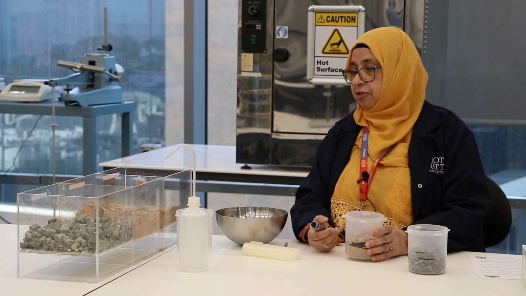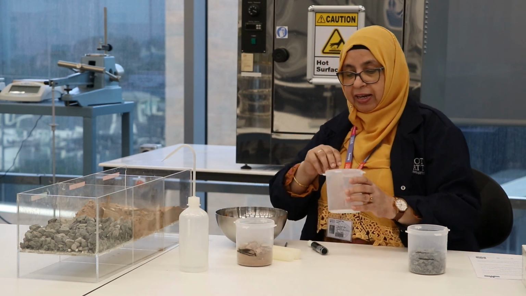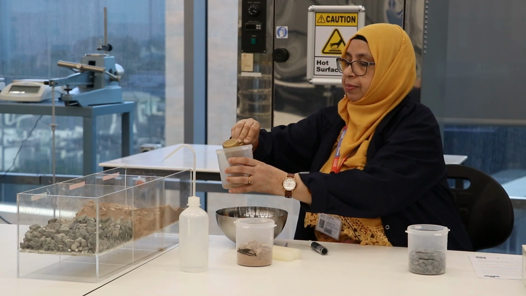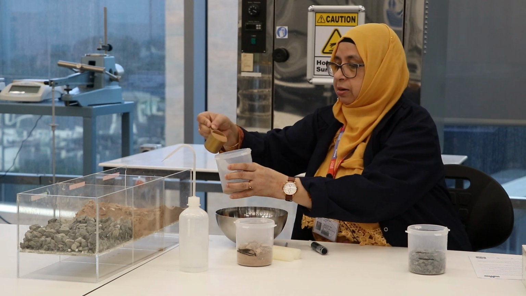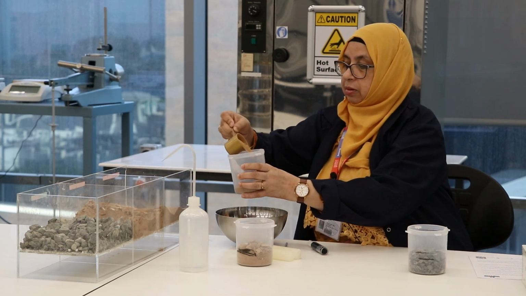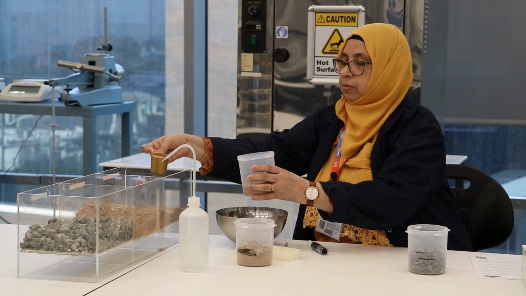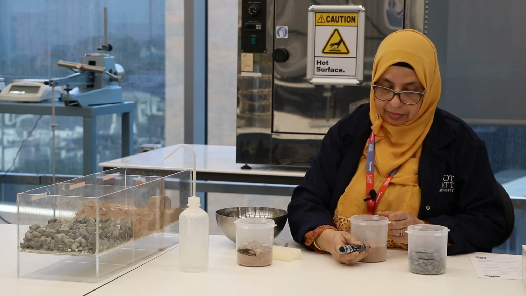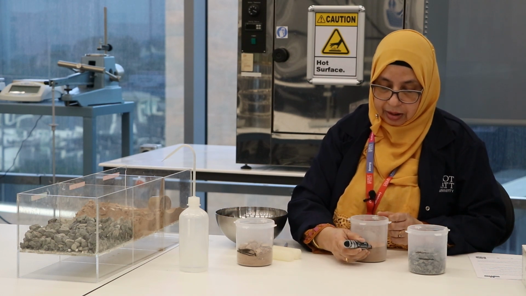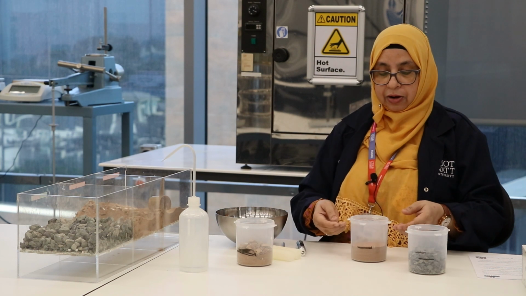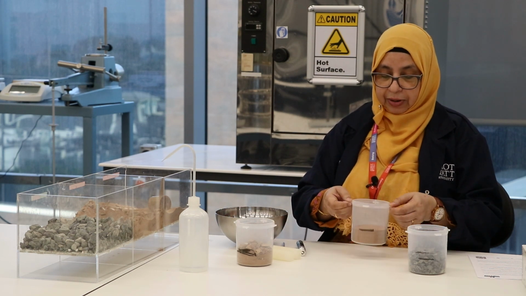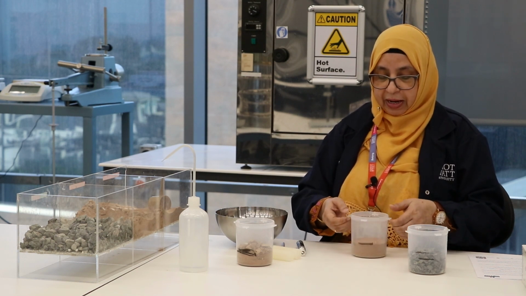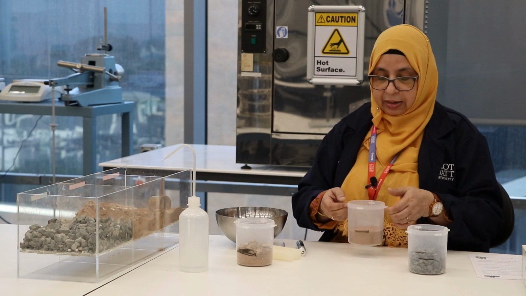Now, the same thing you can perform with fine sand. Take an empty container, place some soil. This is the dune sand. Just level it, and you can mark the level. Now, simply start tapping it on the table, with no other mechanical means, no weight, nothing. I'm just tapping it on the table.